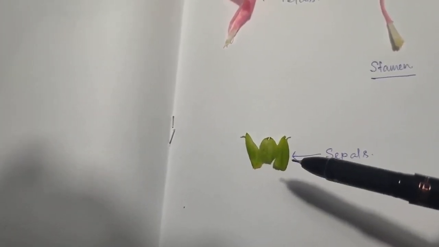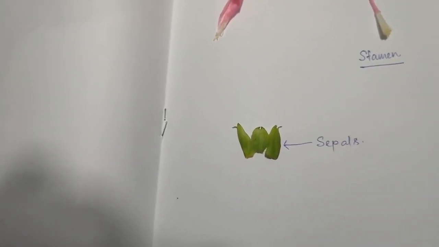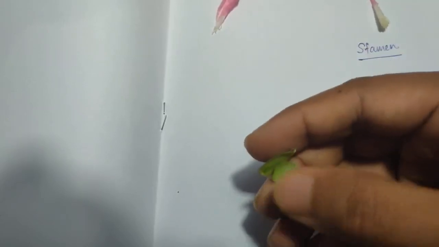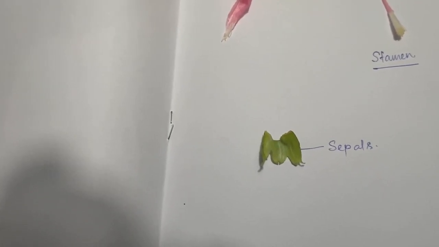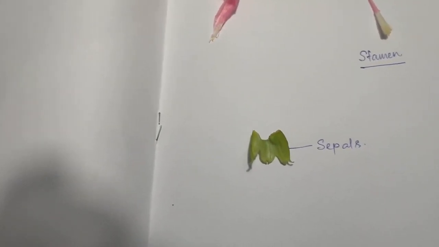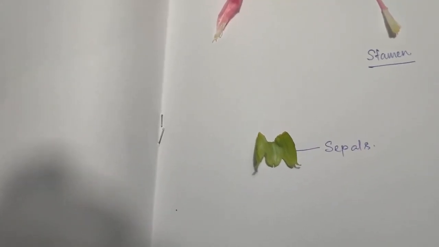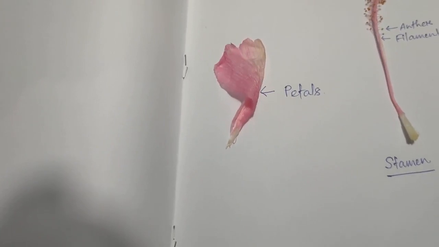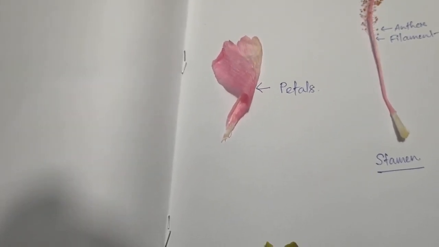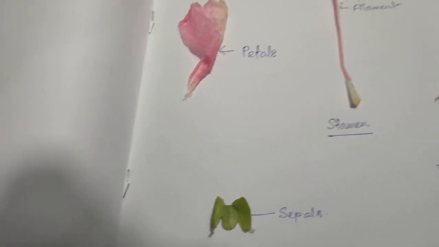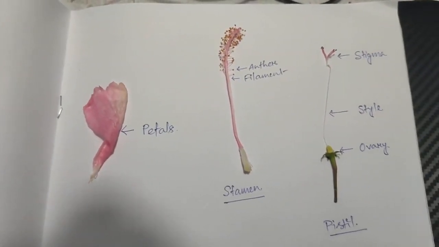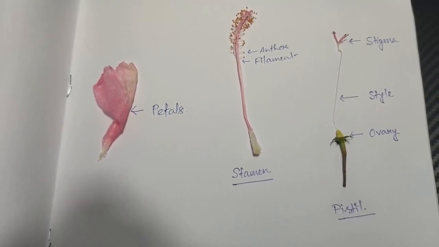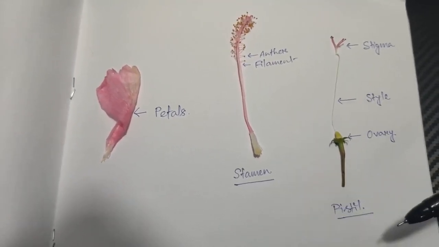Sometimes these sepals are fused together. Here you can see the different pieces are joined together. In some flowers the different parts are separated, and different small pieces of sepals are separated. In some flowers the things are joined together. Similarly in the case of petals also, in some flowers they are joined, and in some flowers they are separated. Other than these petals and sepals, some other parts are also there. These two parts are stamen and pistil.